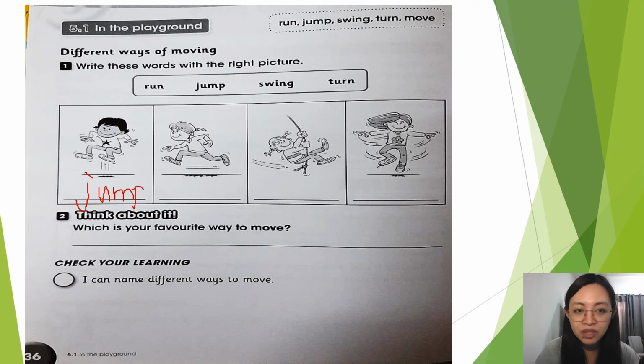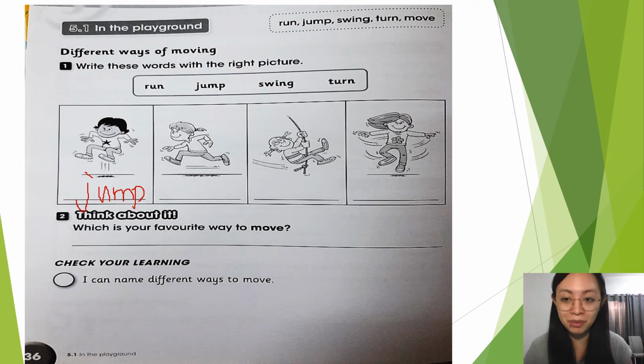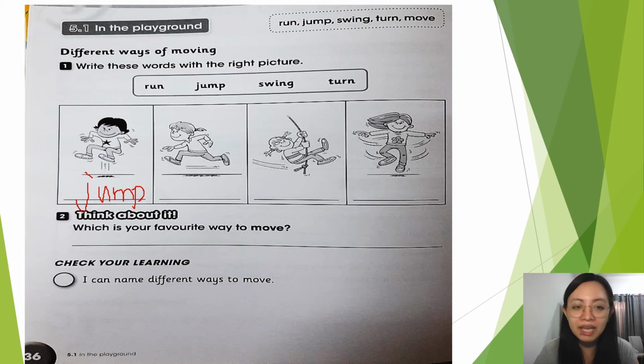Now I want you to pause this video. Finish your workbook first and then play it once you have finished. Okay, kids, now let's continue answering. How about the second picture? What is the girl doing? What's your answer? Very good. The correct answer is run.